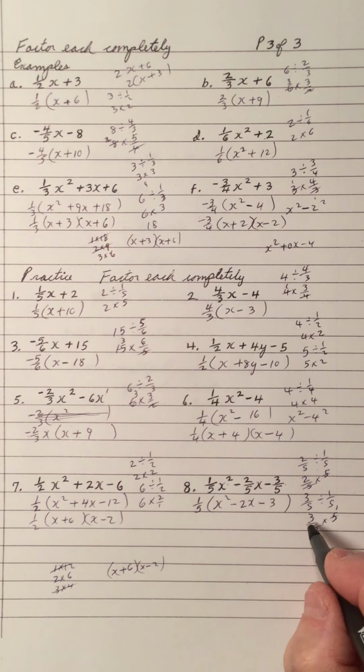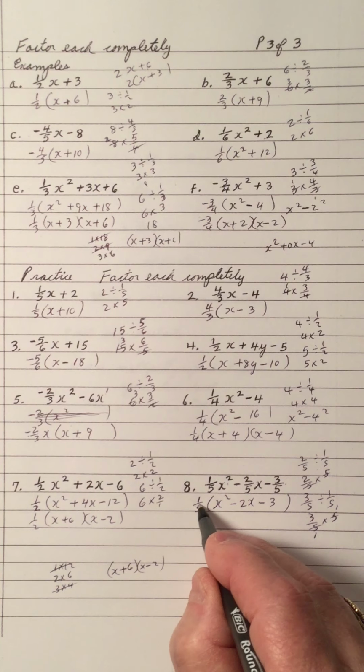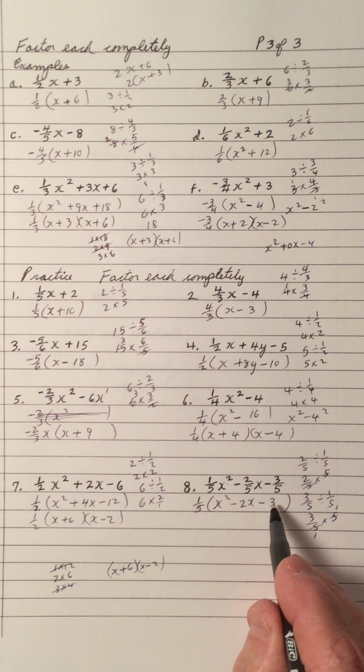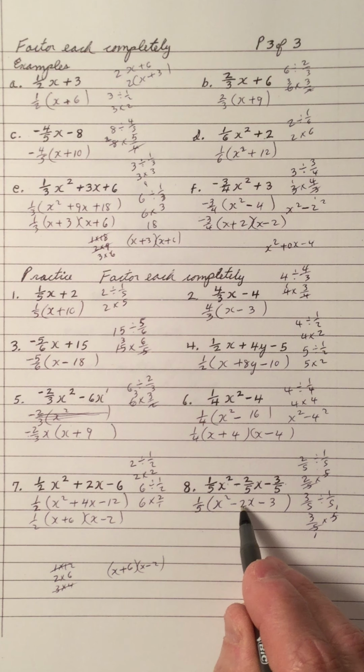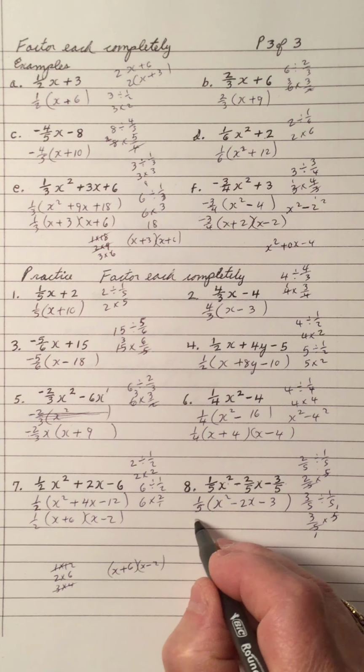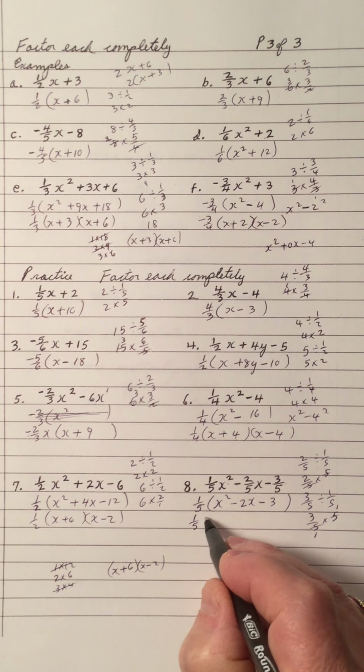5's cancel. Now, is this trinomial factorable? So I have the 1/5 out. Is it trinomial? Notice when I look at the 3, I see two factors of 3 and 1. Will 3 and 1 give me a 2? Yep, so we're okay. Notice the product is negative, so that means the two signs are going to be a plus and a minus. So, looks like it's going to work.